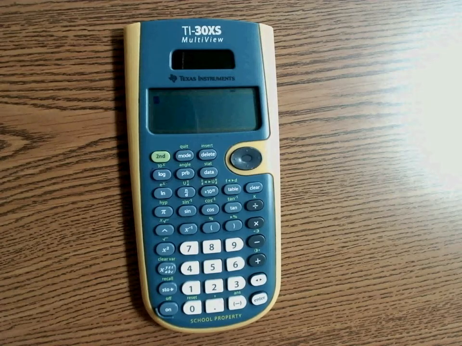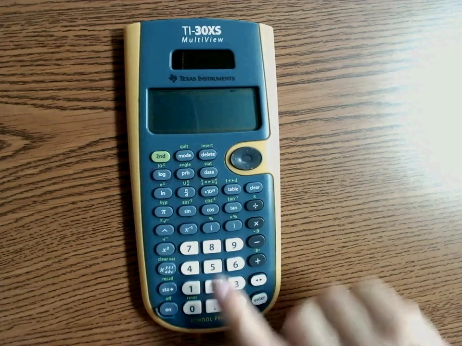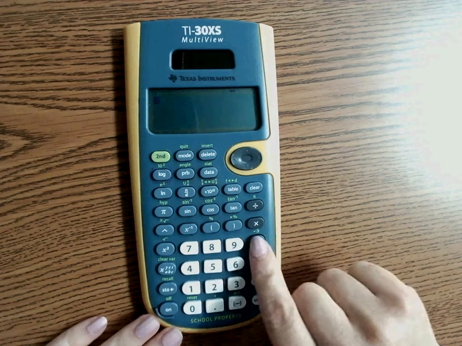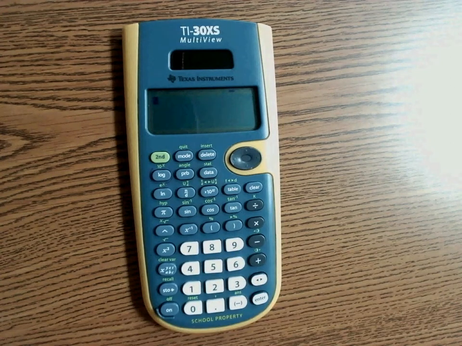So just a couple of quick things that are very much the same as any other kind of calculator. You have your on button, you've got your basic numbers, and your four functions. But what we're going to focus on today is those extra features that make the TI-30XS special.